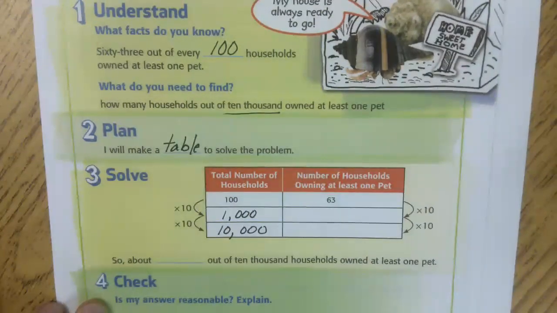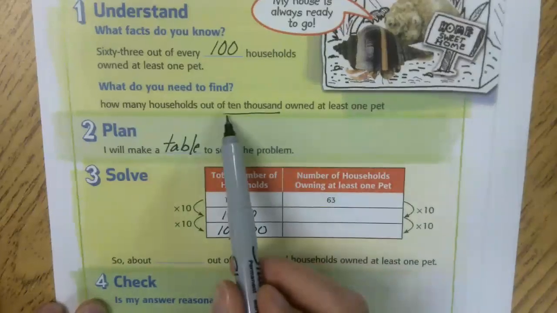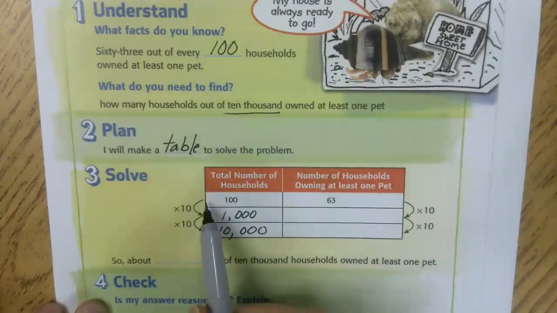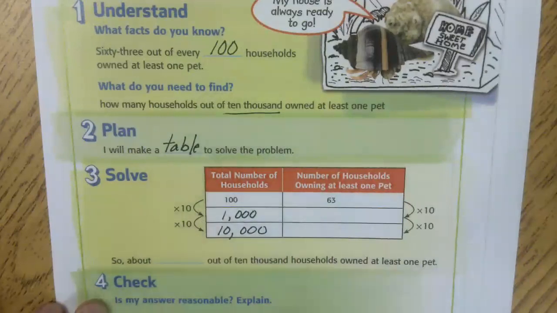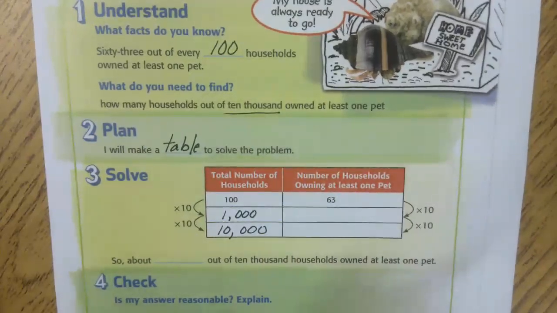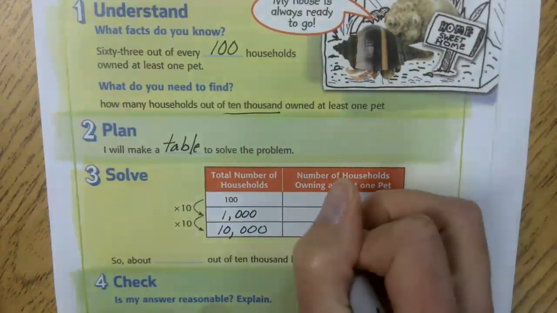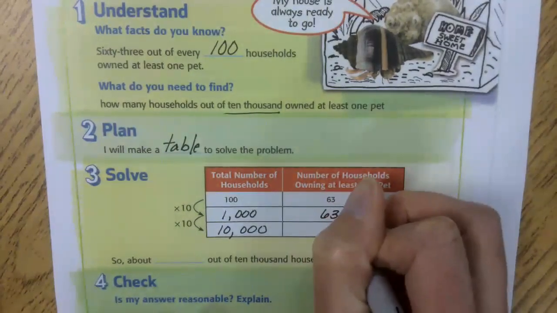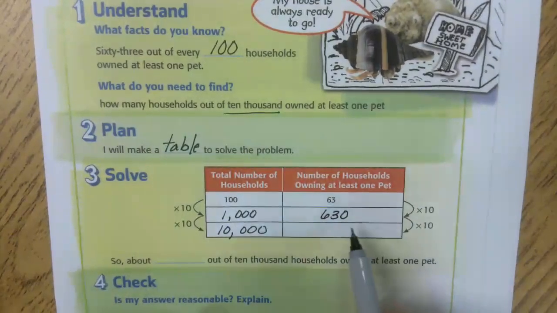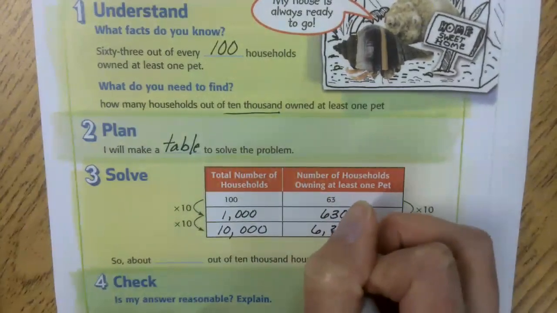And that is the number that we're interested in because that's what we're supposed to find out. So if we did that to this part of the table, we also have to multiply by 10 each time to this other side of the table. It keeps things balanced. So we would do 63 times 10, and using what we learned either last year or maybe reviewed this year in our patterns of multiplication, we know that 63 times 10 is simply 630. And then 630 times 10 is simply 6,300.